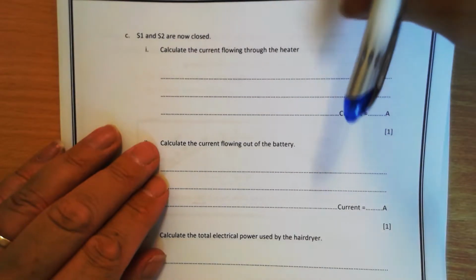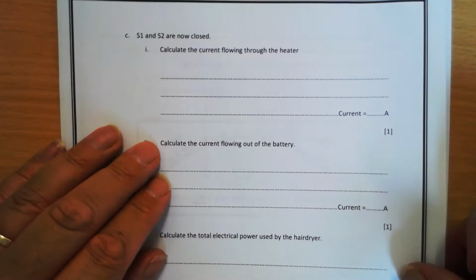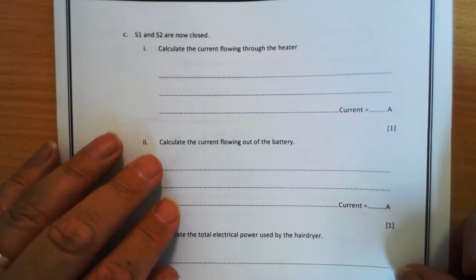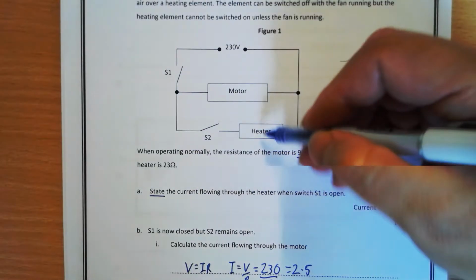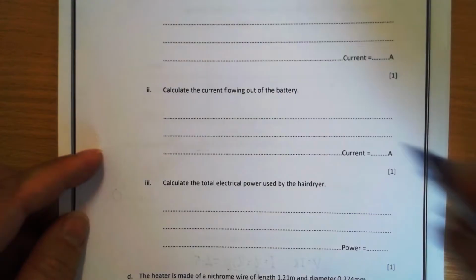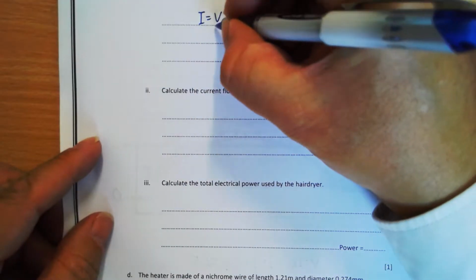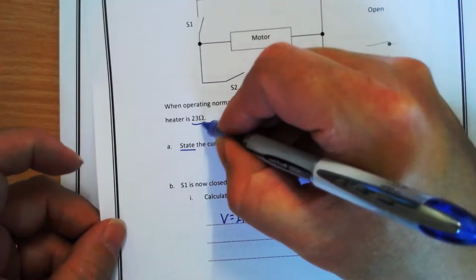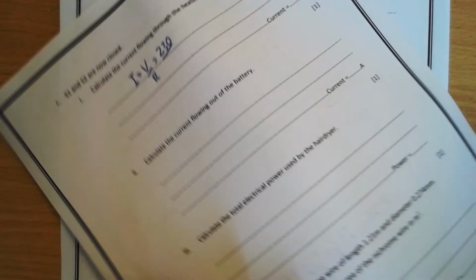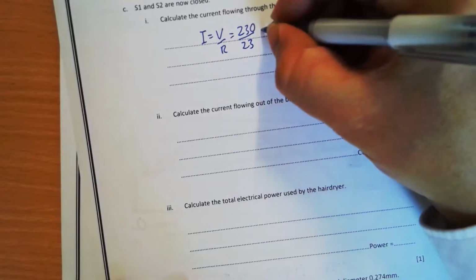On to the next question, which is S1 and S2 are now closed, and you have to calculate the current flowing through the heater, the current flowing out of the battery, and the total electrical power used by the hairdryer. So if this is closed and that's closed, we've got a parallel circuit here. If we want to work out the current flowing through the heater, we use exactly the same formula as before. I is equal to V over R, which is 230, but this time we're looking for the resistance of the heater, which is 23 ohms. So that would be 230 divided by 23, which would be exactly 10 amps. And as that's 10 amps, I'm going to put that in there.